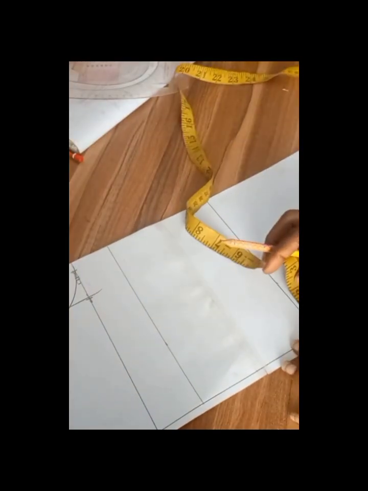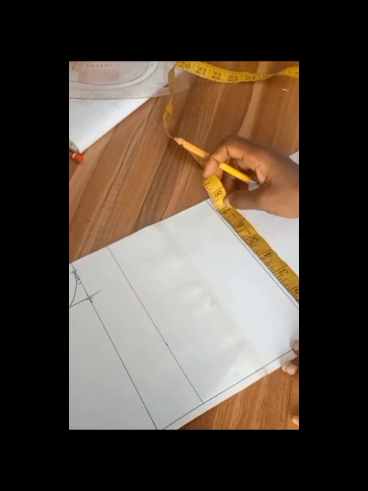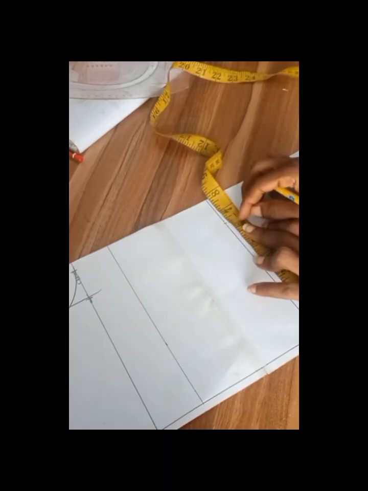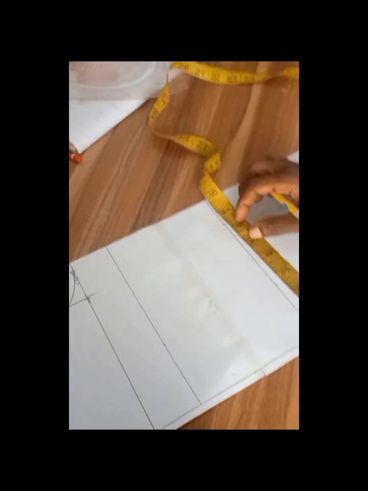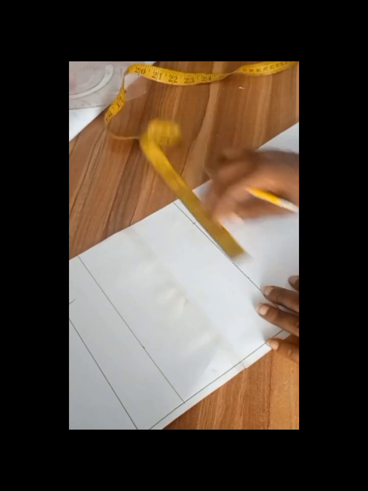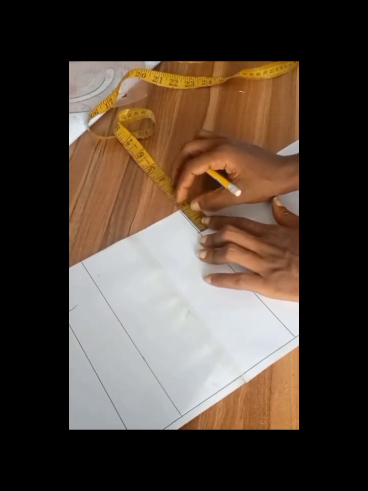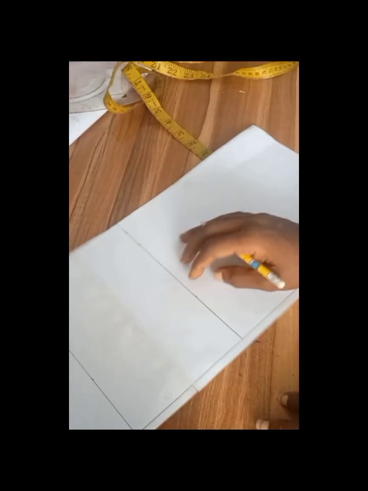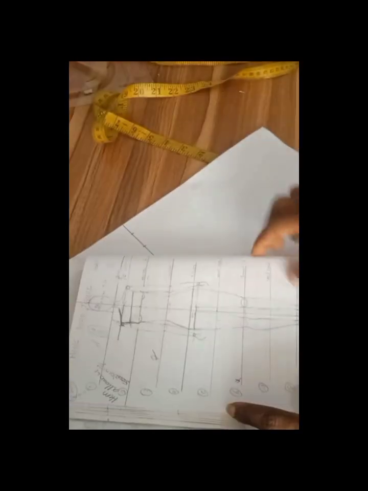Now for your waist divided by 4, we have what? We have 6 1/4. So you take it. Then after that 6 1/4, we take your dart. So now you're going to ask, why are we taking that? And what are we using that for? I think I will make a video about that. But for this class, let me explain briefly why we are taking that.